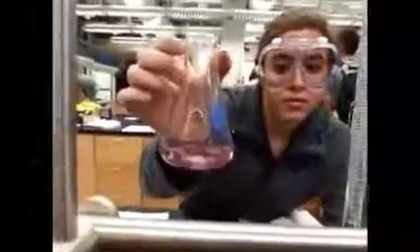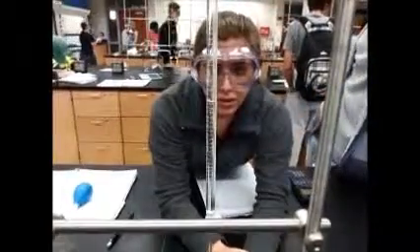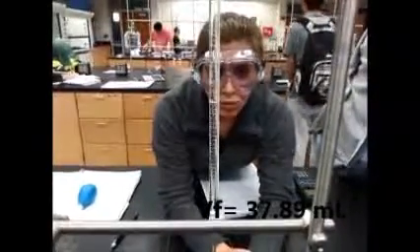Here, Michaela is recording her initial volume. The initial volume is 21.61. Here we see Michaela performing her titration. Here Michaela has achieved a persistent light pink, so her titration is finished. Her final volume is 37.89 milliliters.